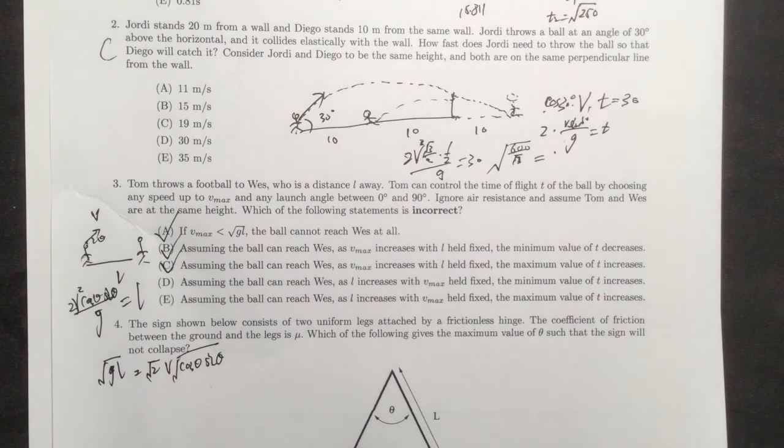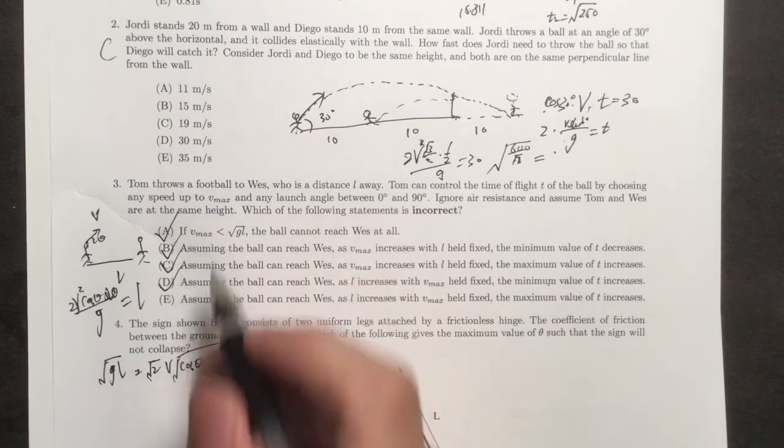And D. Assuming the ball can reach Wes, as L increases with Vmax held fixed, the minimum value of T increases. Well, let's imagine L is increasing but the maximum velocity is fixed, so the minimum value of T increases. Well, of course, because if you make the velocity fixed and you increase the distance, the time will also increase, minimum time will increase. That's very intuitive. So D has to be correct.